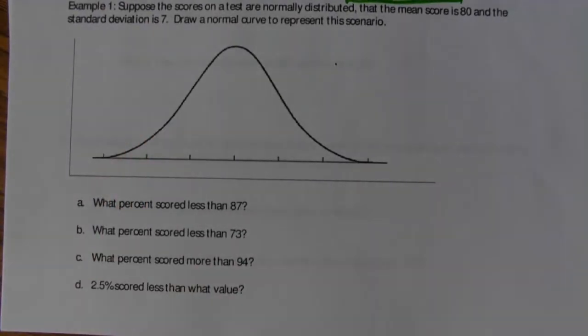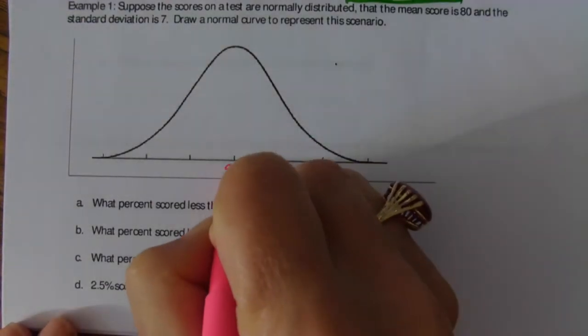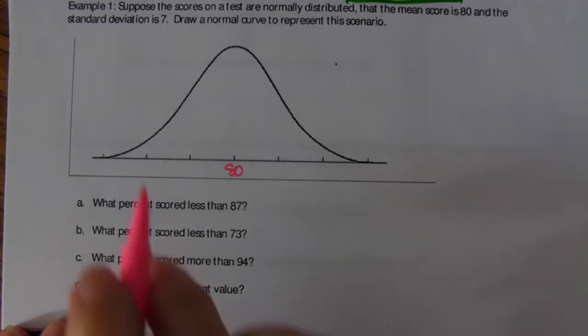Suppose scores on a test are normally distributed with a mean of 80 and a standard deviation of 7.